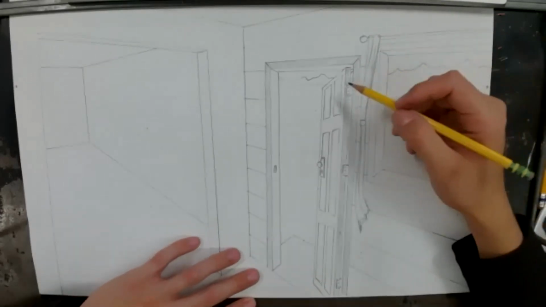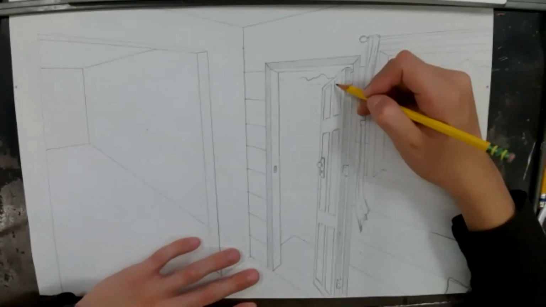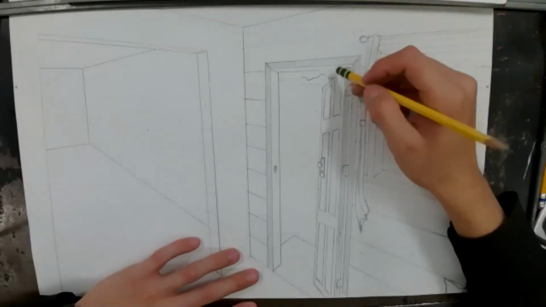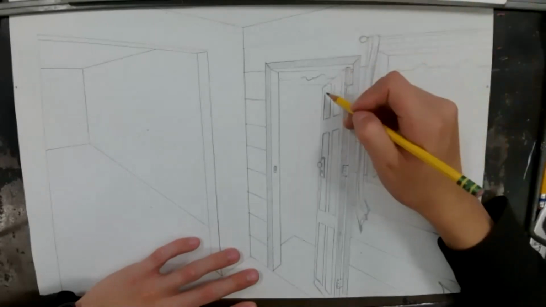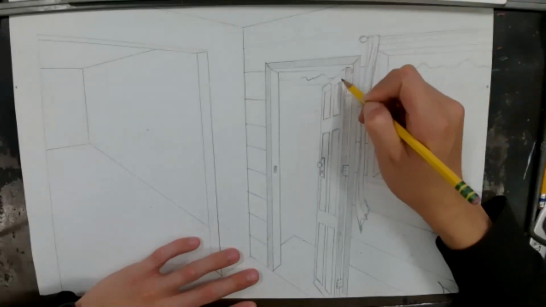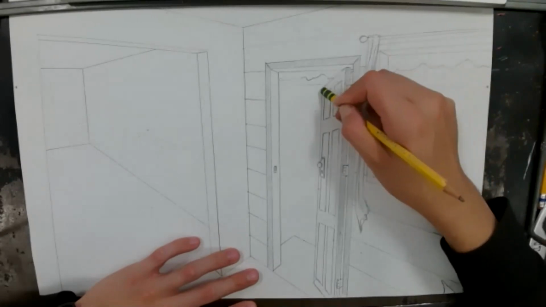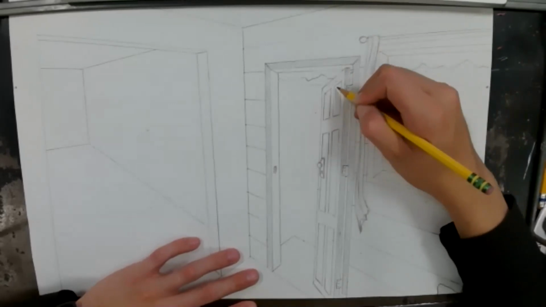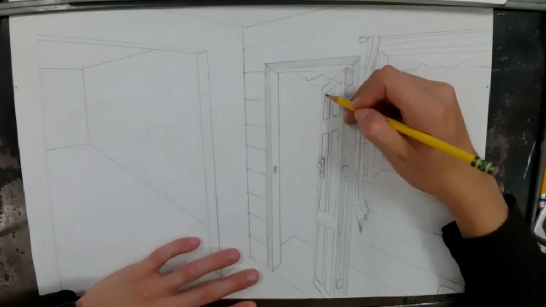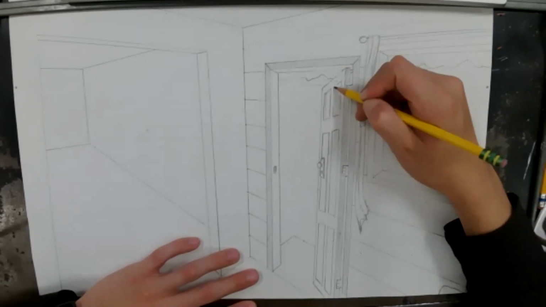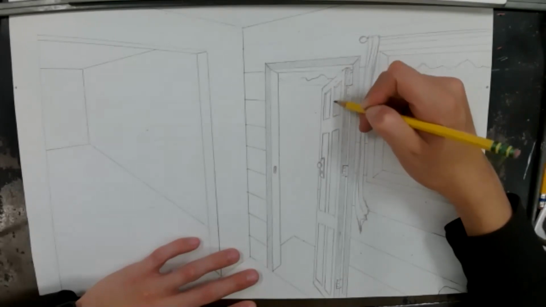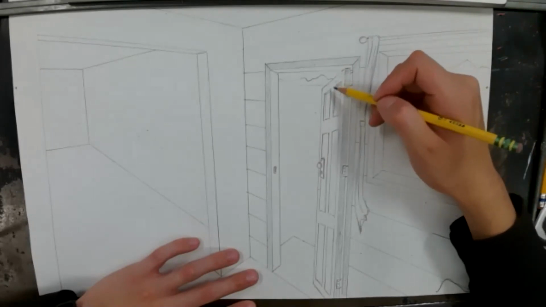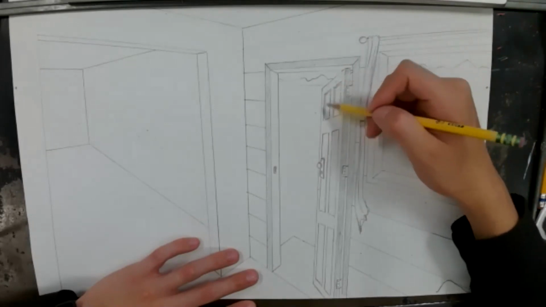All right. So we can also make indentations in these decorations in the door. I feel like this is a little too high. So we're going to make indentations. What does that mean? We're going to add a little bit of a hole inside these indentations in the door. Okay, and then we're gonna add value to this area.